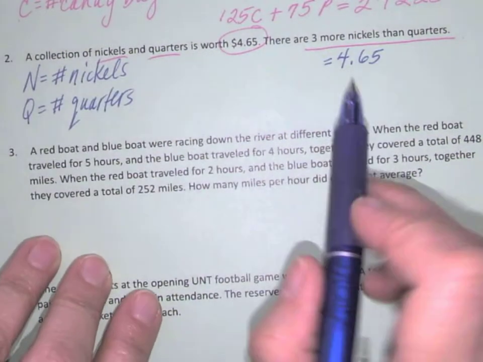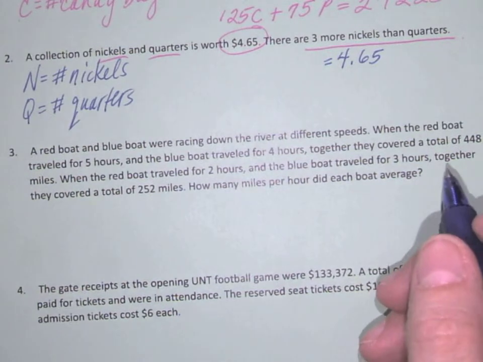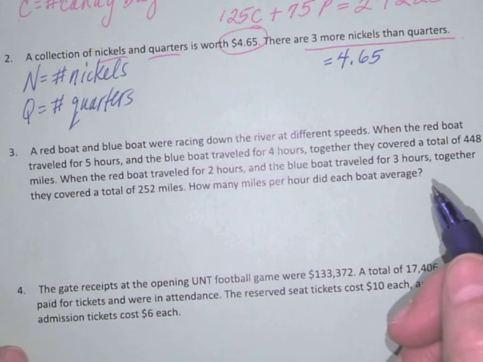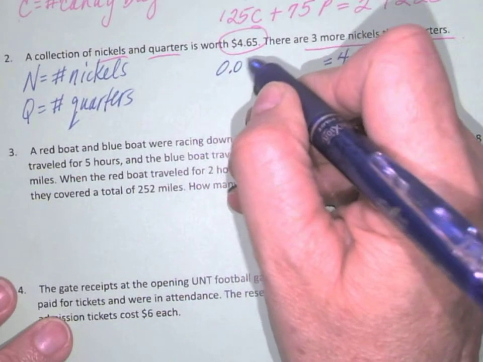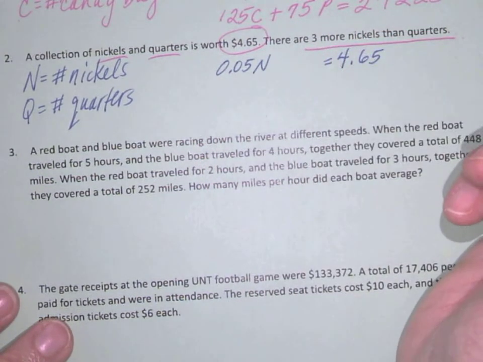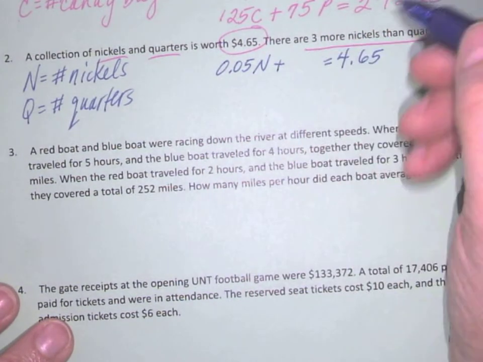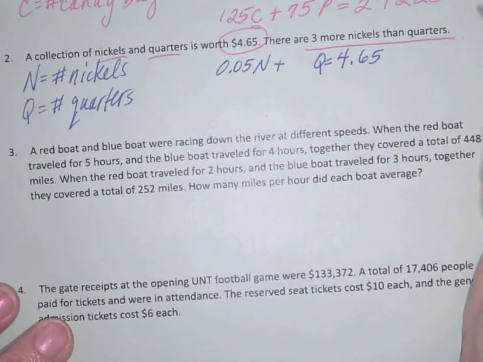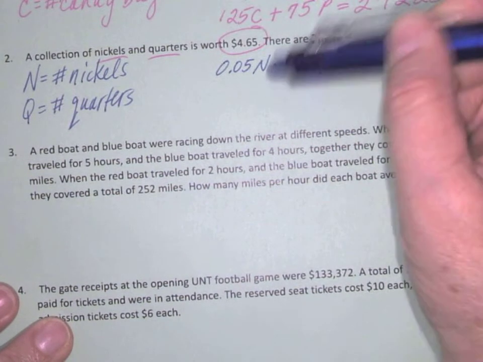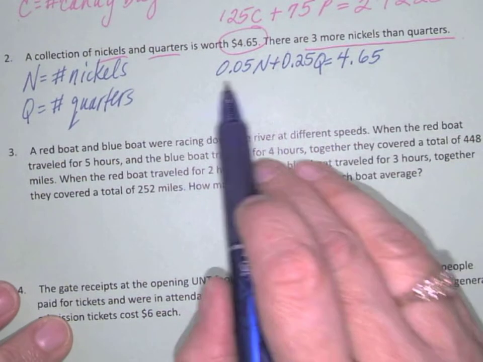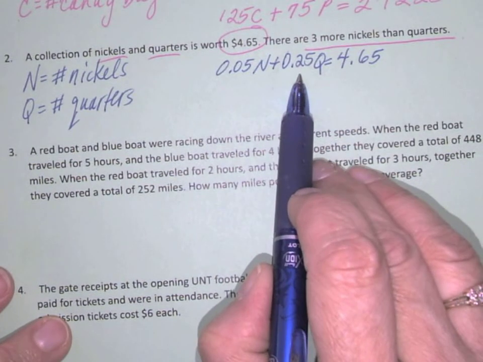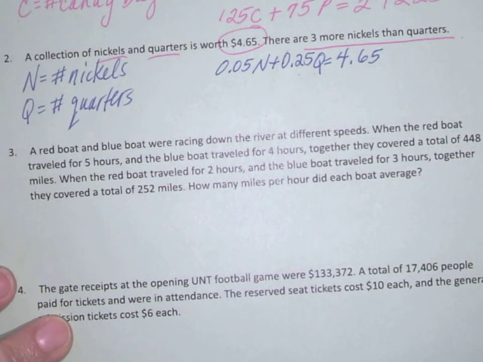So good, Mikey, if I am talking about money, I need to know the value of each one. So each nickel is worth what? 5 cents. So I need to do 5 cents times each nickel plus, how much is each quarter worth? 25. Okay, 5 cents times each nickel plus 25 cents times each quarter. That's your total dollar amount. So when you're counting coins, assign their value to them.